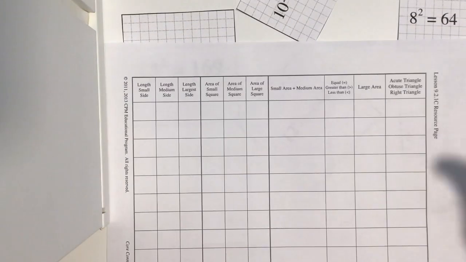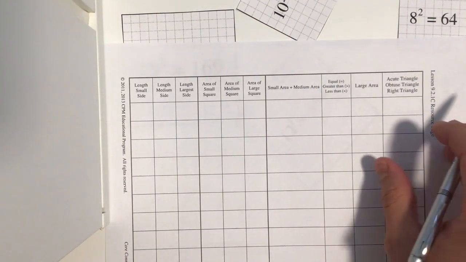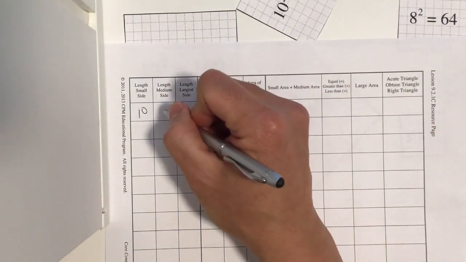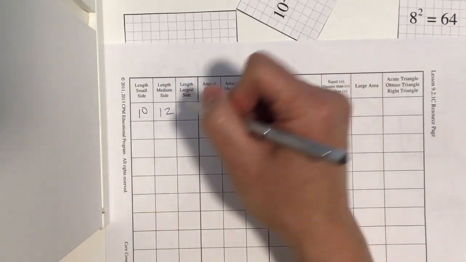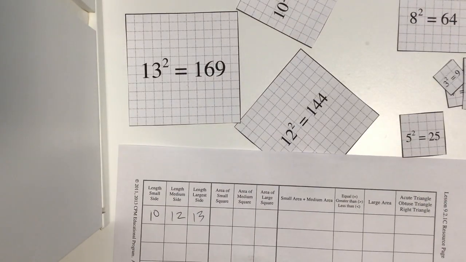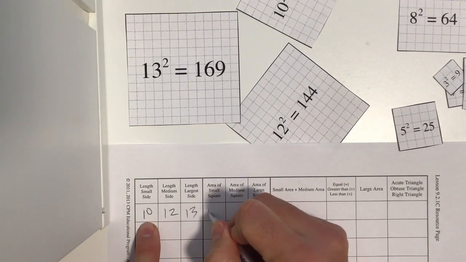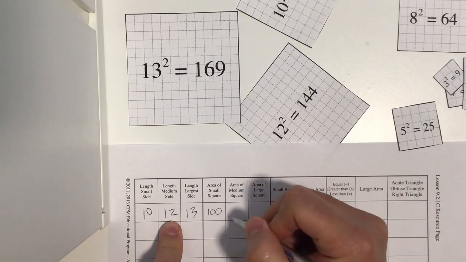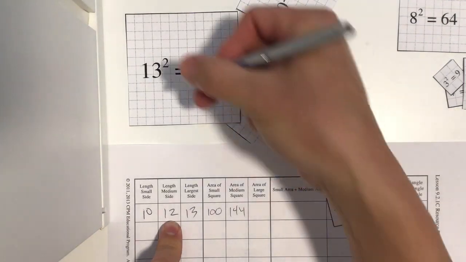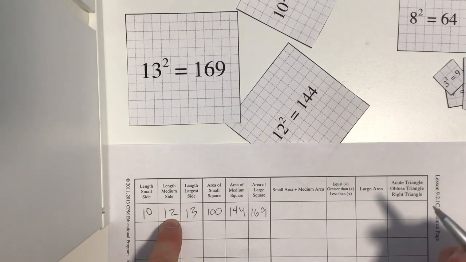Okay, so this table, I'm going to fill this out one by one. The length of the smallest side, the small side, is 10. The length of the medium side is 12, and the largest side here is 13. Okay, so I've got a 10, a 12, and a 13. So the area of the small square is 10 times 10, which is 100. The area of the medium square is 12 times 12, which is 144. The area of the large square, 13 squared, is 169. So I'm just going to go ahead and fill that in at this point.